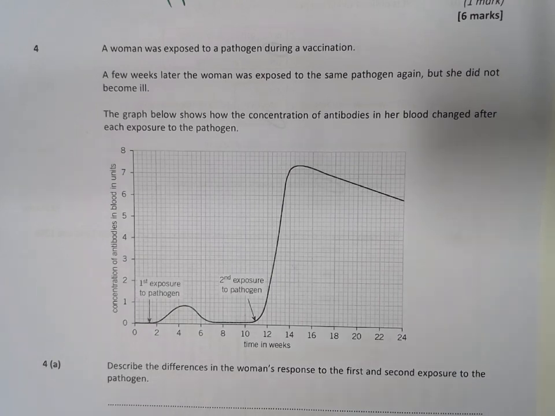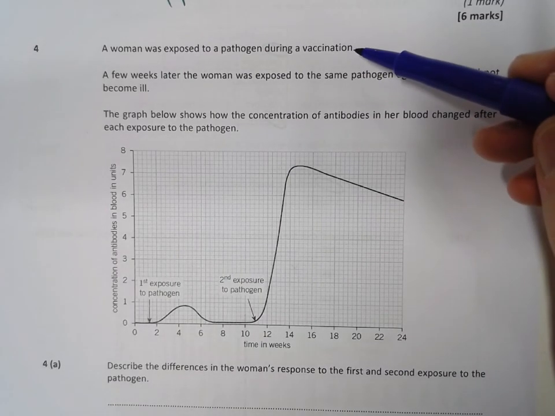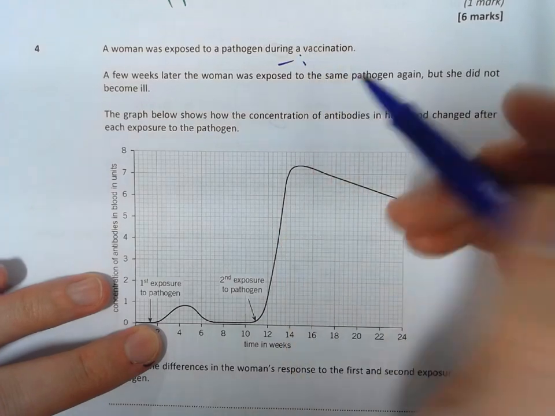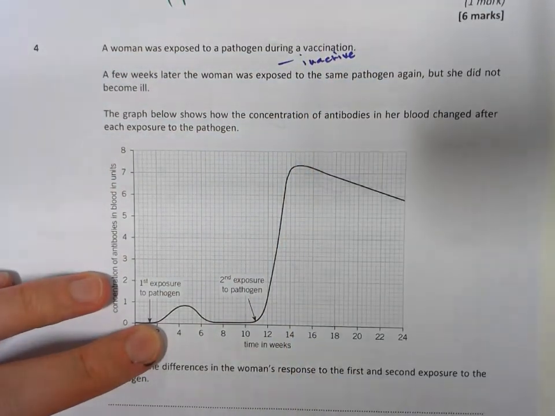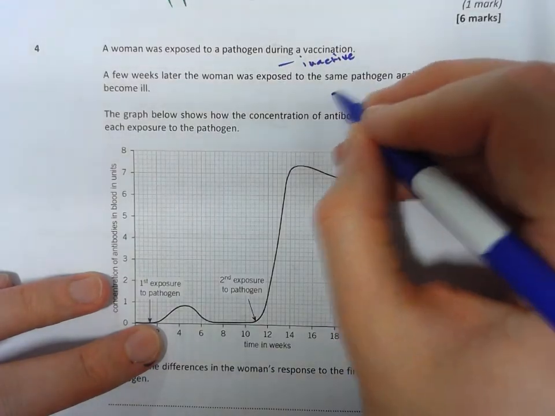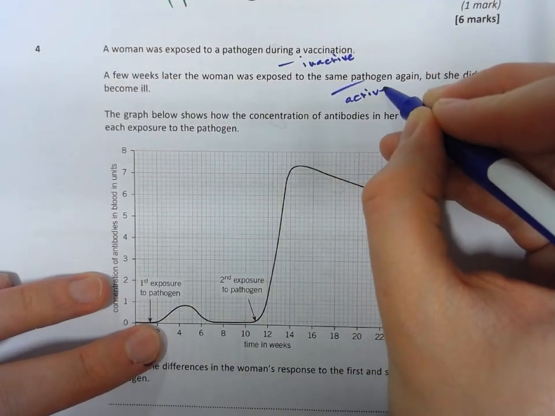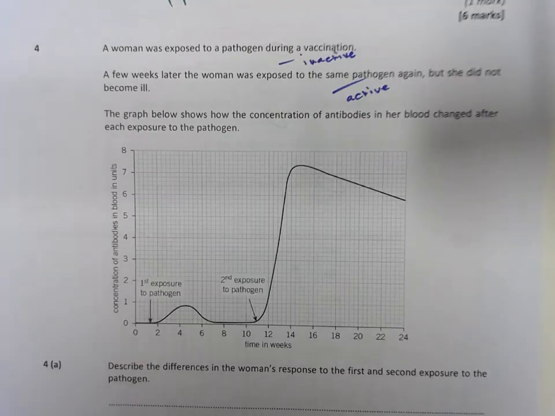Okay, welcome to part 2 of the video. So let's get through this. A woman was exposed to a pathogen during vaccination. That would be the inactive version in a vaccination. A week later she became exposed to the same pathogen. That would be the active or a live version of the pathogen, but she didn't become ill.